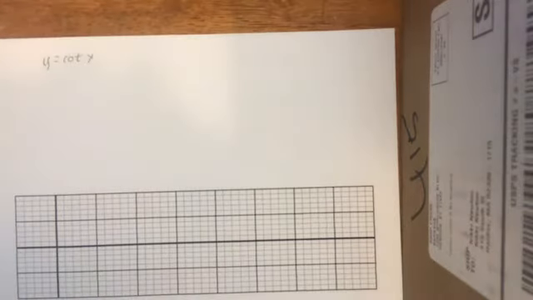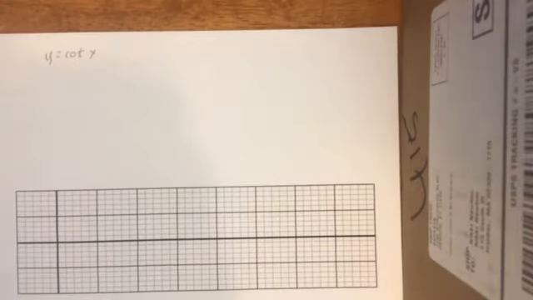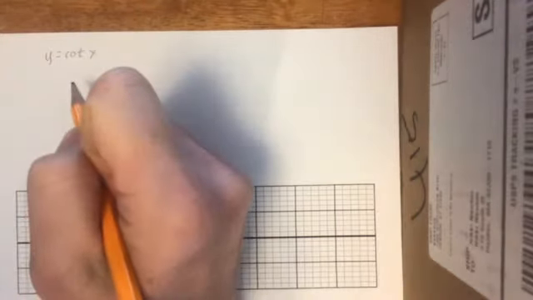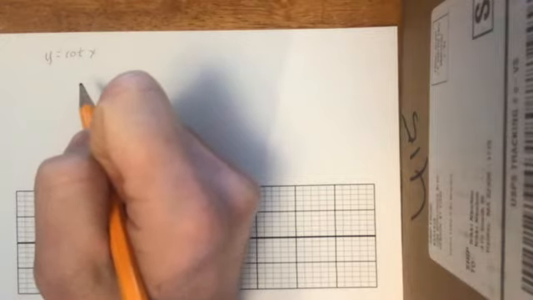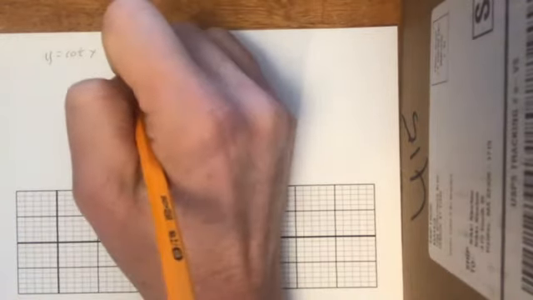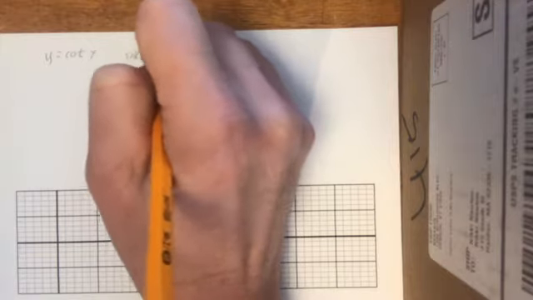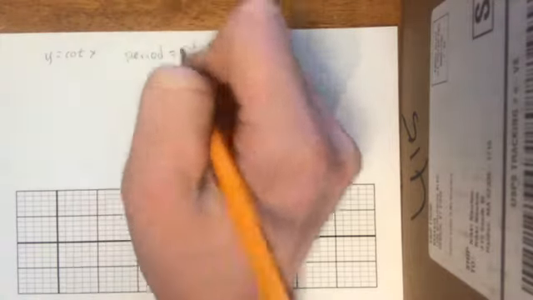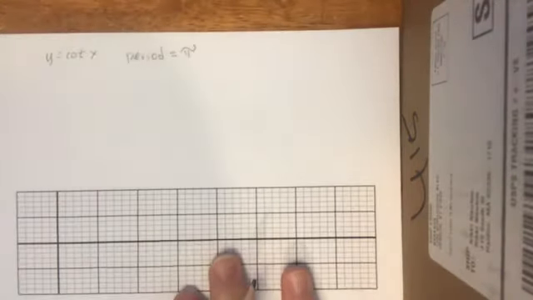All right, move to another blank page and let's do cotangent. So as always, we'll start with the simple parent function, cotangent of x. Cotangent is the reciprocal of tangent, so that's going to be related and similar. Cotangent also has a period equal to pi, and it has the same general shape.